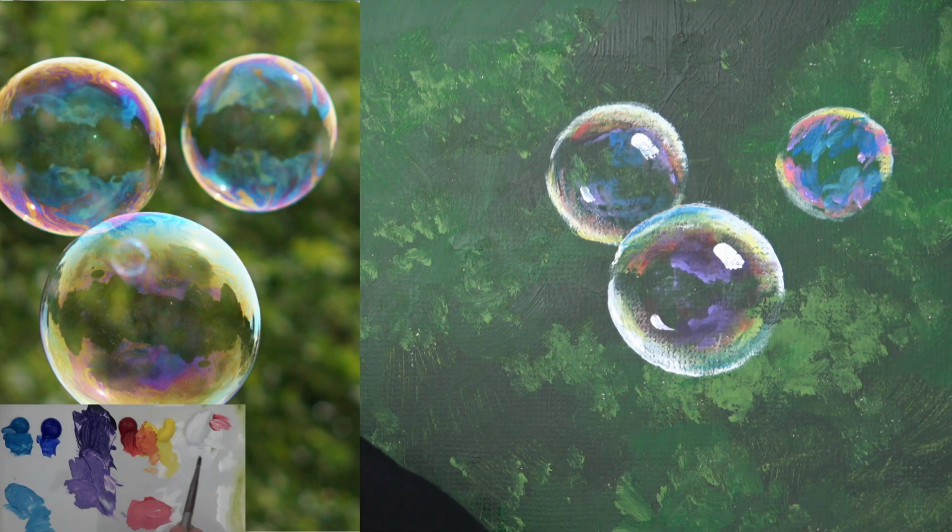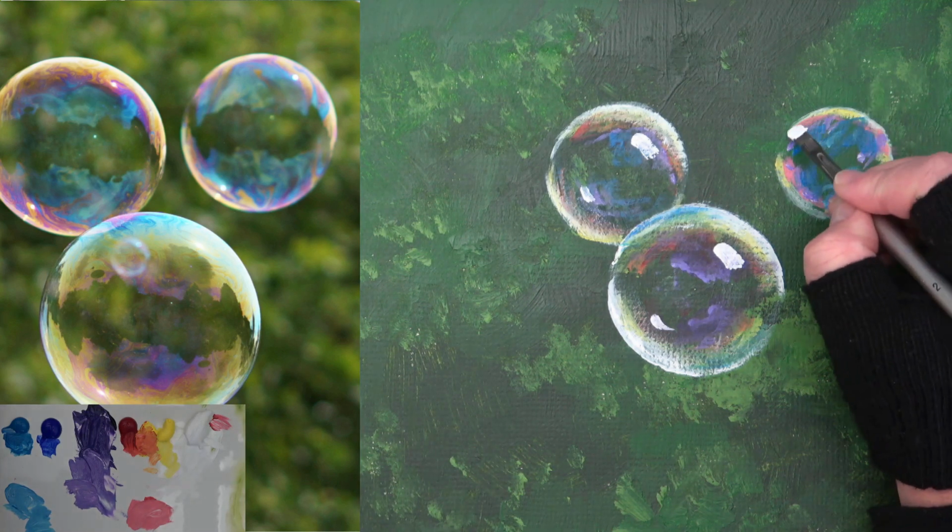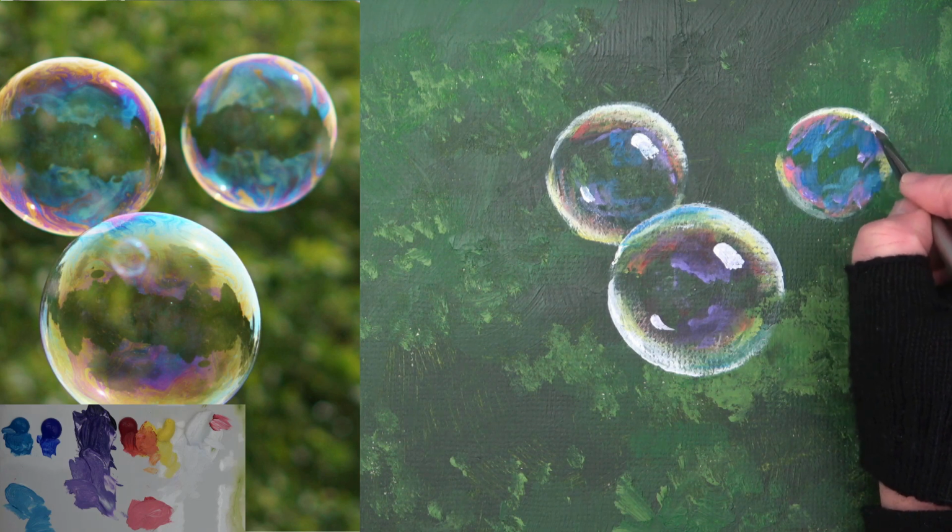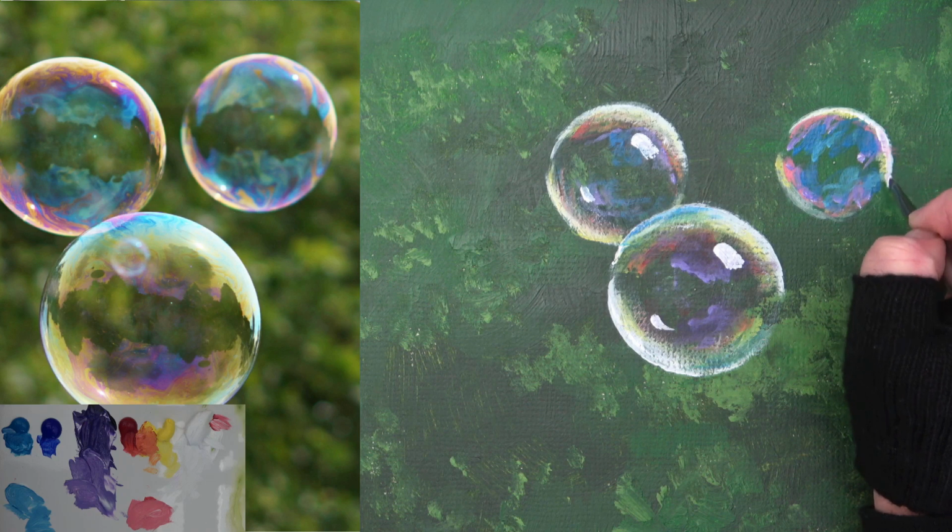Let's get that edge. That little edge shading.